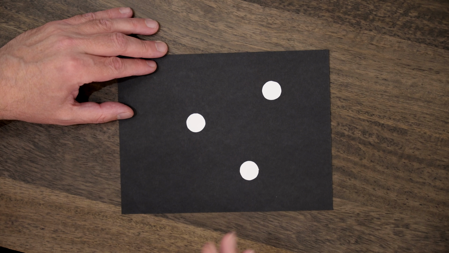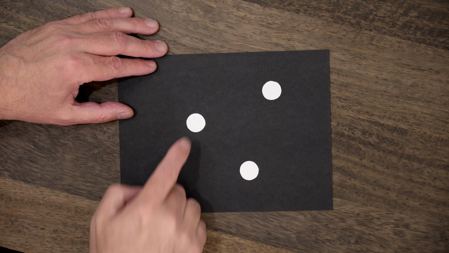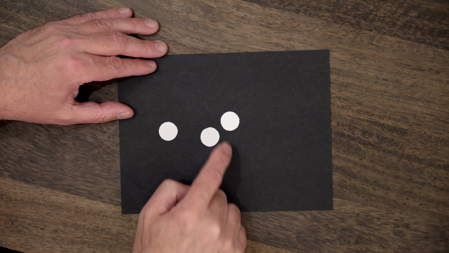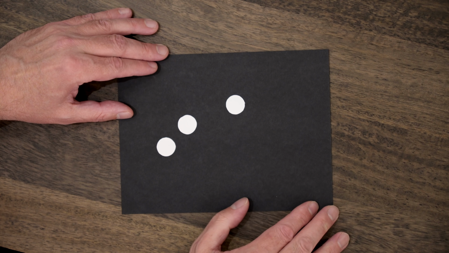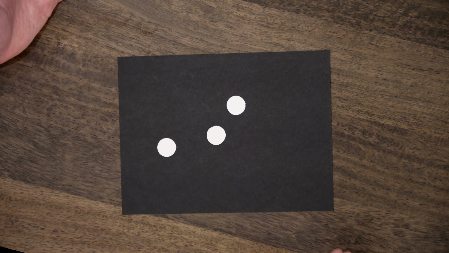So we're going to begin with the 3 small circles that I have cut out, and the idea here once again is we're going to compose using our figures. We've got 3 of them, and their relationship to one another and their relationship to the ground, which is the black paper that they're sitting on. So we're making a picture essentially.